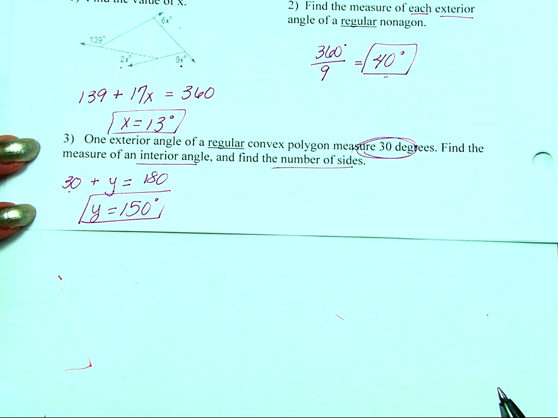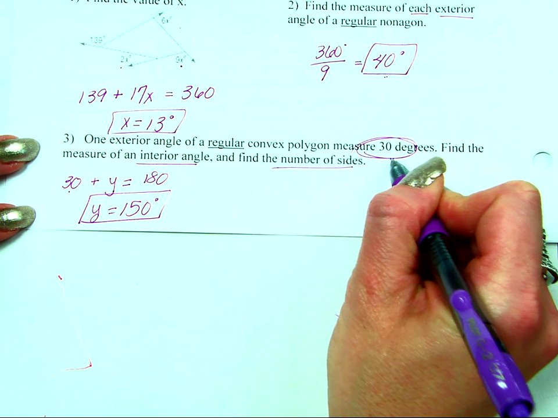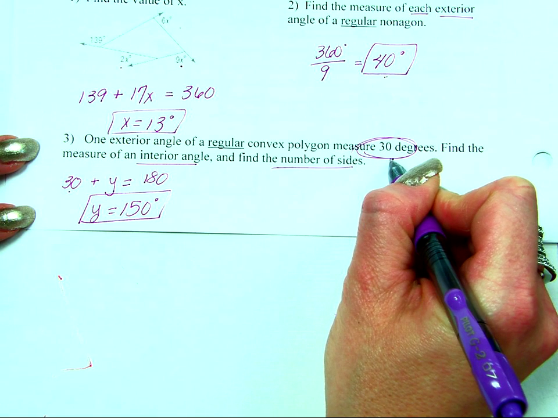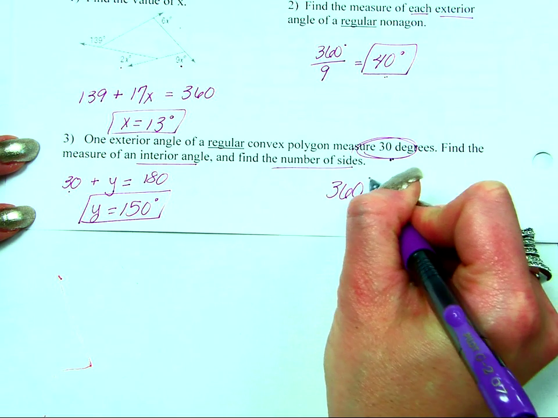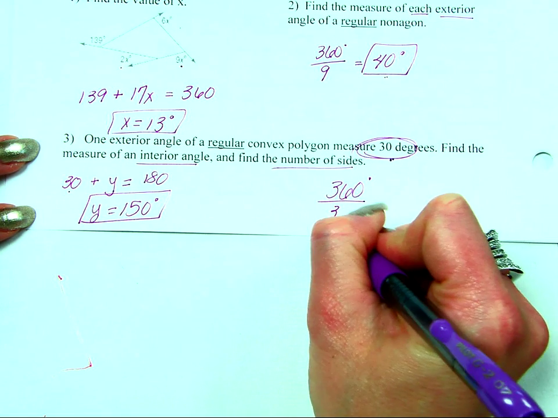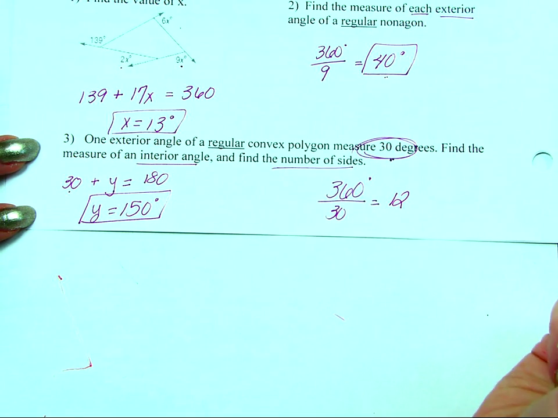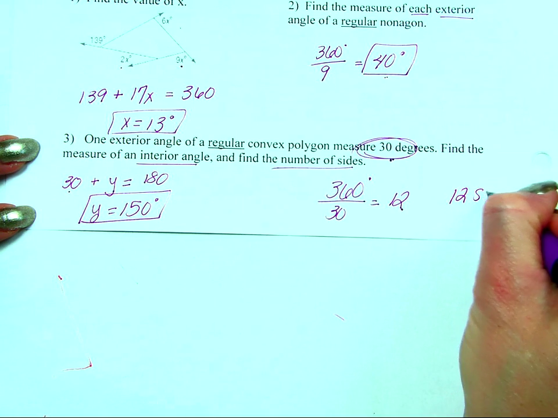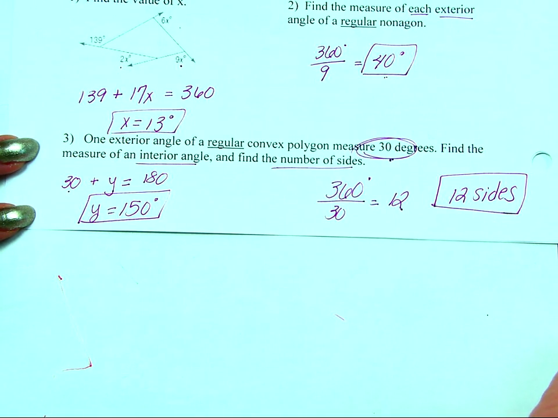What about my number of sides? Well, again, I'm going to use that exterior angle. I think that's the easiest way to find it. My total exterior angles have to be 360. If each one was 30 degrees, that would tell me that I would have 12 exterior angles. Well, 12 exterior angles also means that we are going to have 12 sides. 12 sides, if I asked you to name that, then you would name that as a dodecagon.